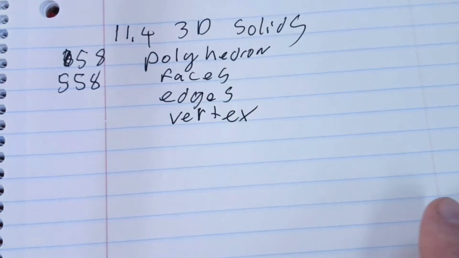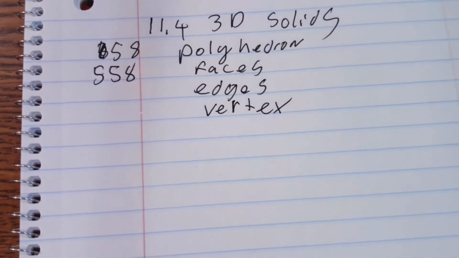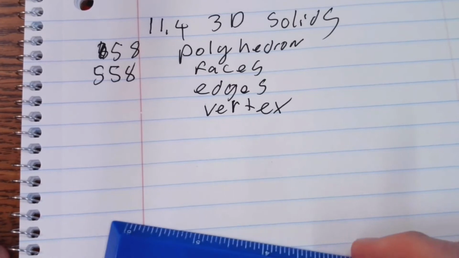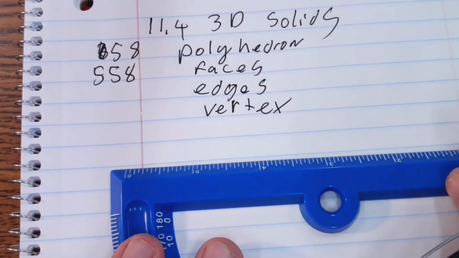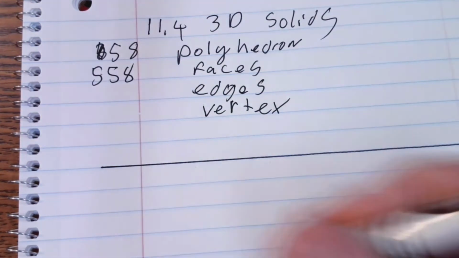Okay, so these words I need to define real quick, and then we're going to do kind of a table and kind of discover what the main polyhedron we're going to work with is. Let's see if I can get that done correctly.